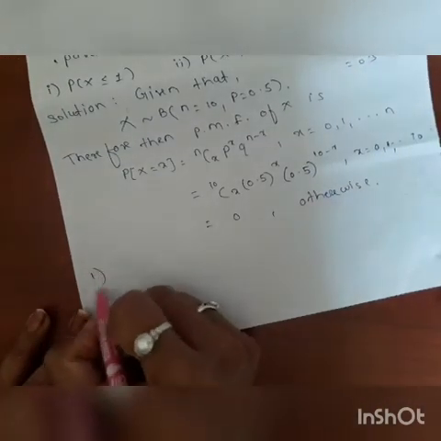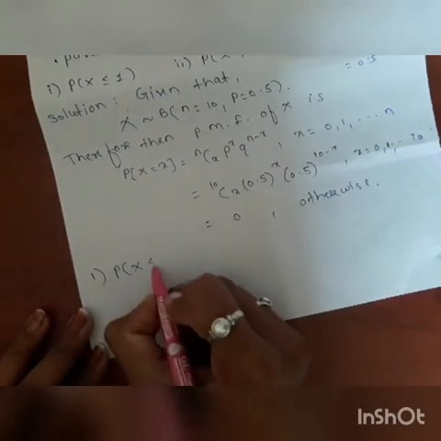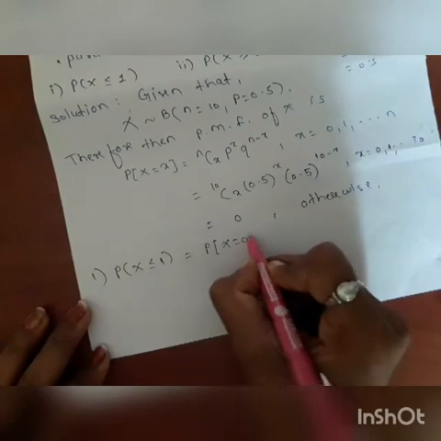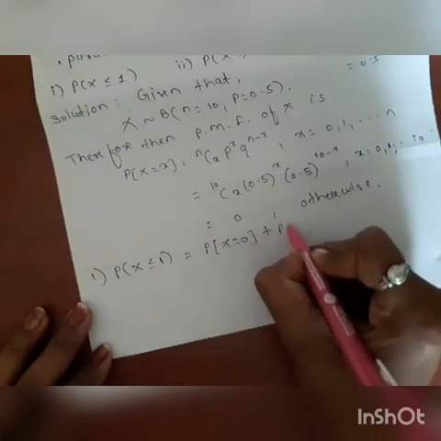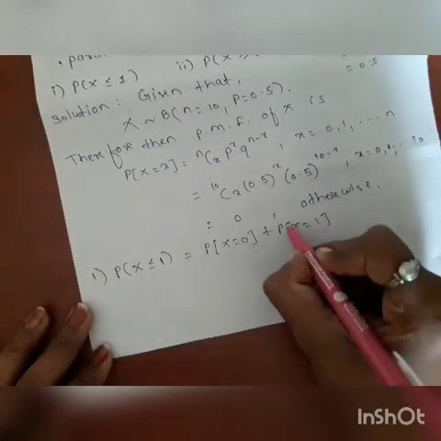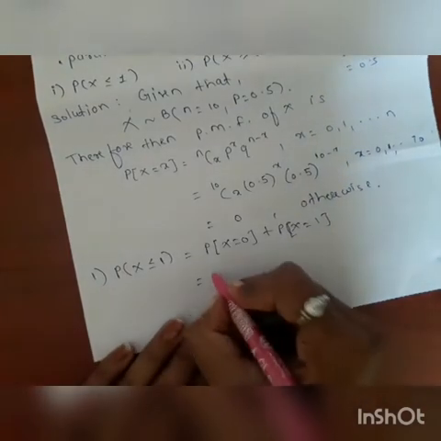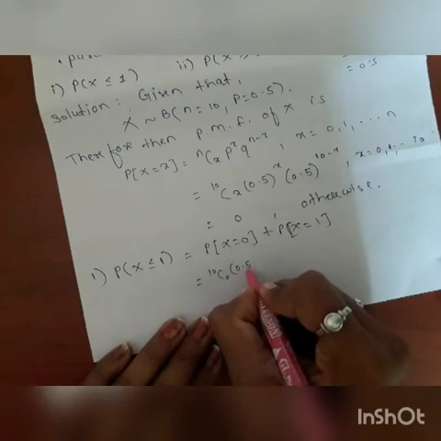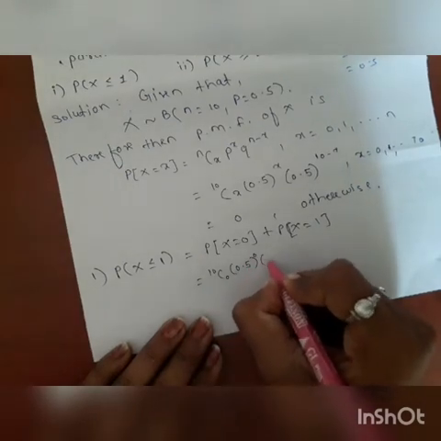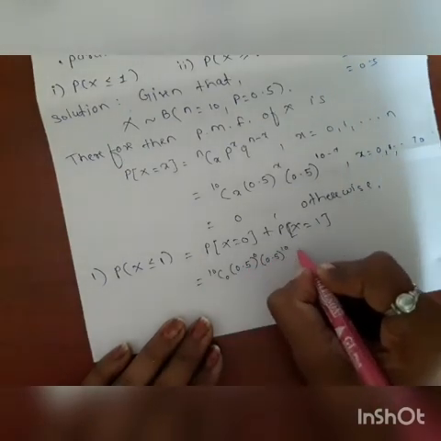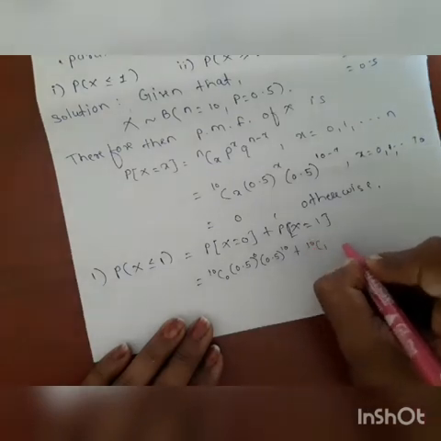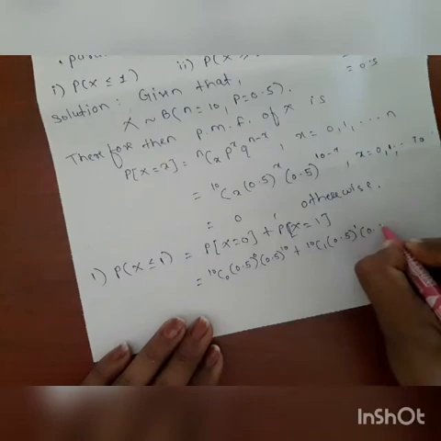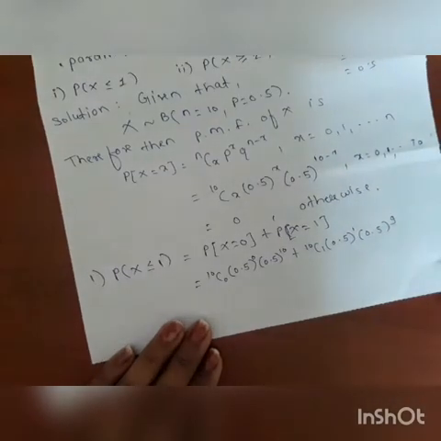First we have to calculate P(X less than or equal to 1), which is equal to P(X equal to 0) plus P(X equal to 1). So put x equal to 0 and 1: 10C0 into 0.5 raised to 0, 0.5 raised to 10, plus 10C1, 0.5 raised to 1, 0.5 raised to 9.